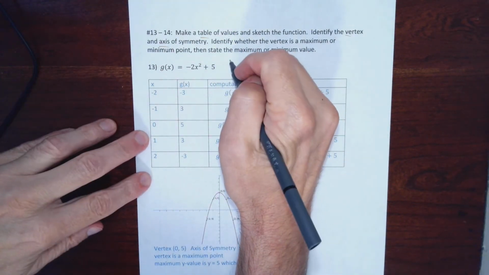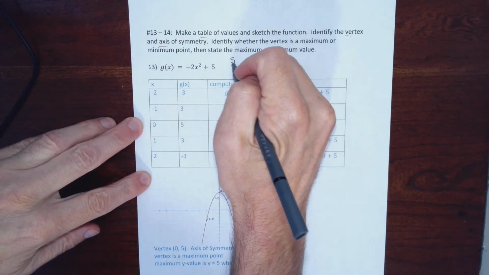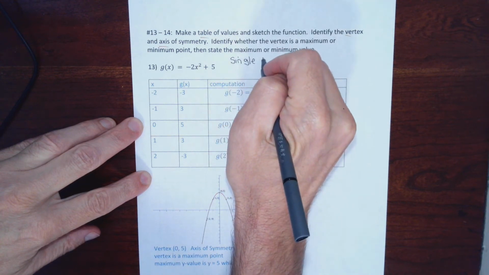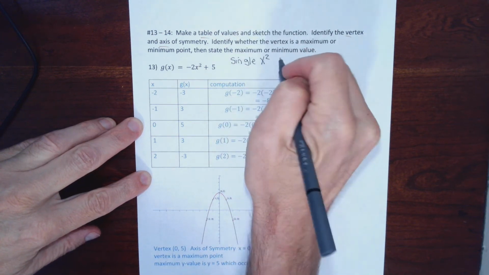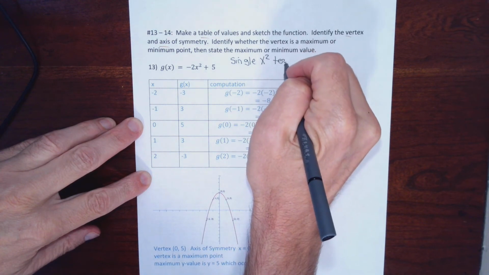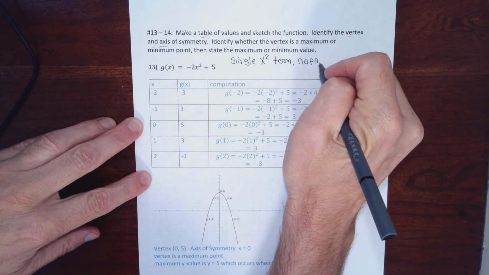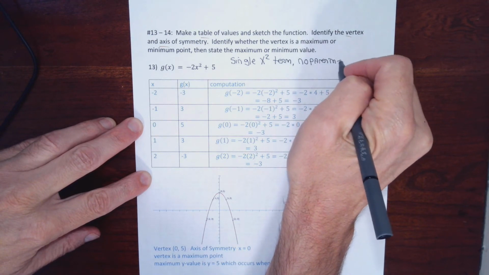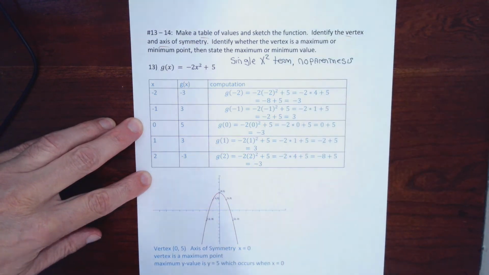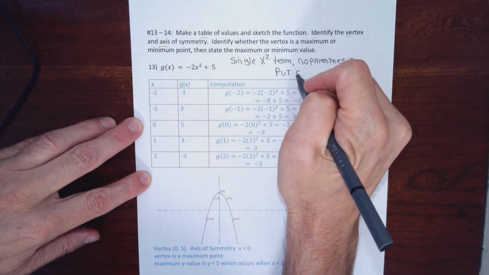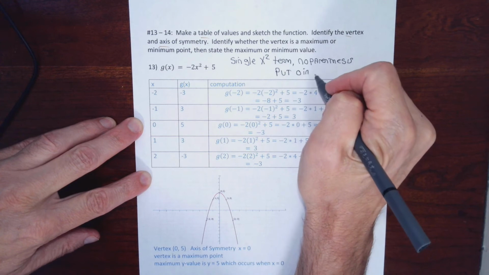In problem 13, there's only a single x squared term. There's not both an x squared and an x to the first power term. And there's no parentheses. When a problem has those two characteristics, you're going to put 0 in the middle of your x column.